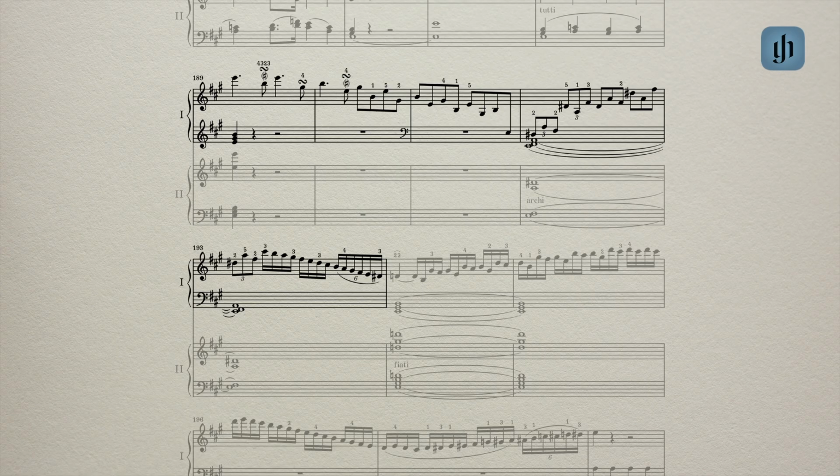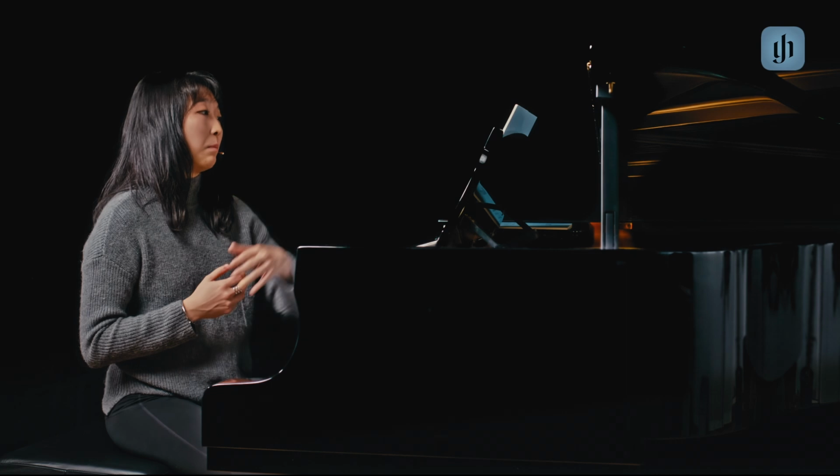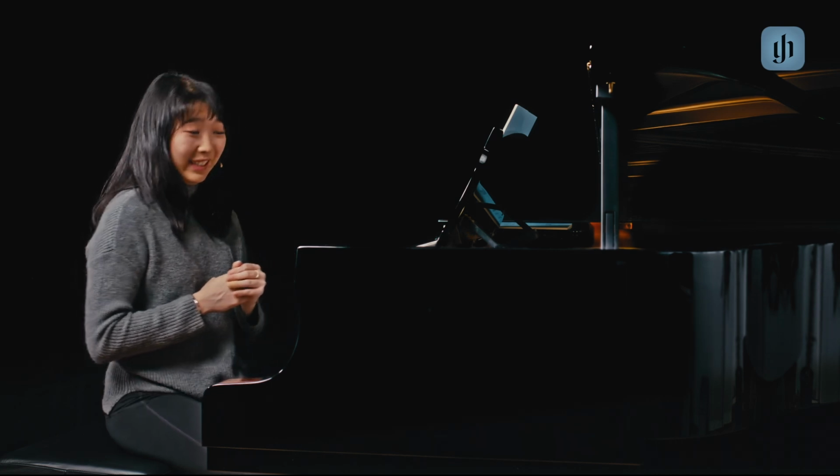From bar 189, we enter a kind of improvisatory phase of this movement. Mozart was, of course, very well known for composing beautiful operas, beautiful arias, and a lot of singing, but he was also known for having a lot of places where it's a recitative. And so it's up to us to be fully spontaneous and to almost feel like we're reciting a poem in a way. And the whole area from bar 189 to 198 should be in this kind of mood.